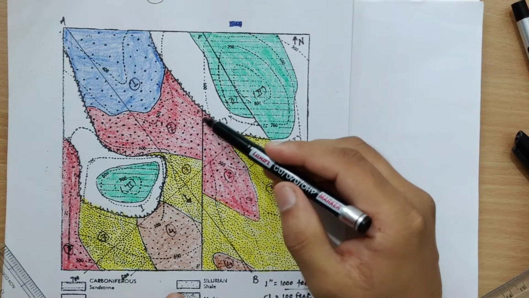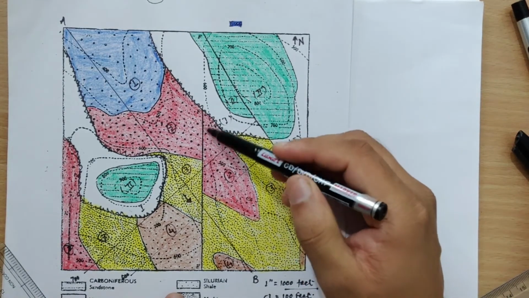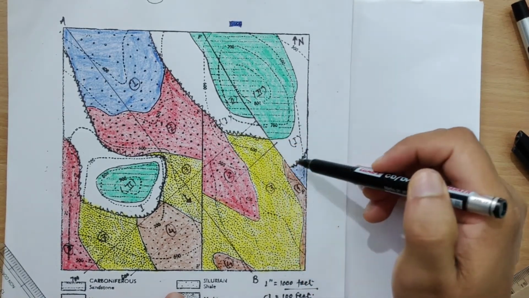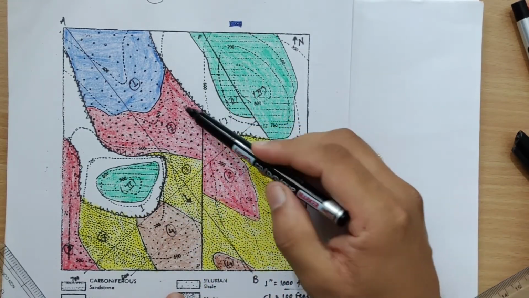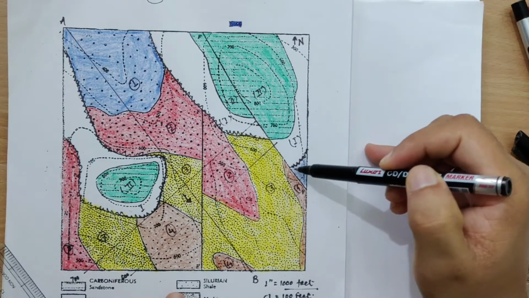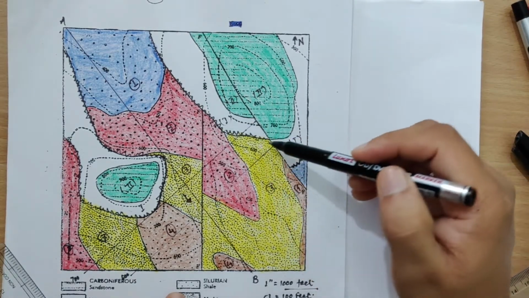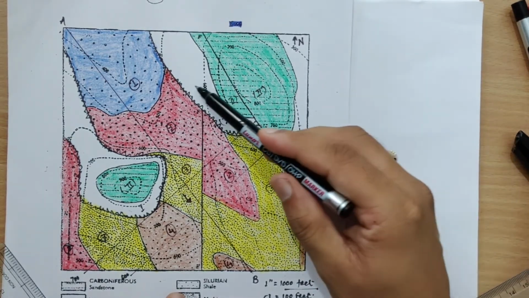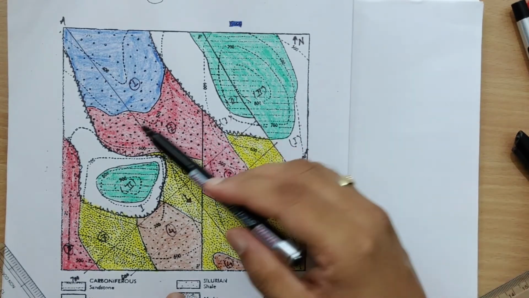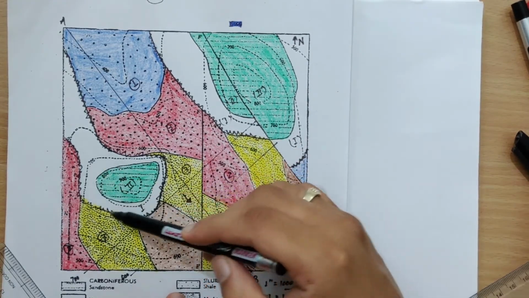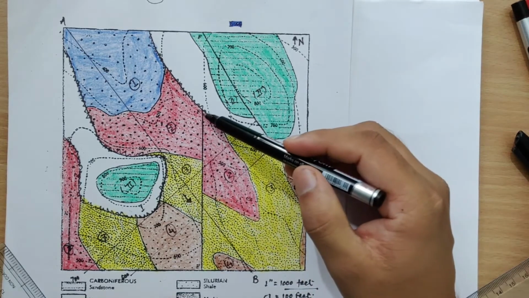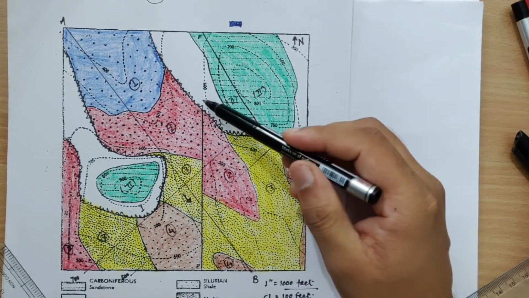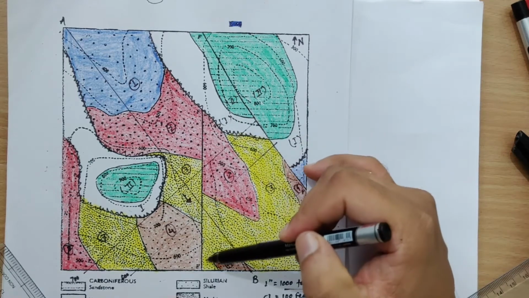Then this upliftment continued for a significant time and it led to erosion of the older sequence of rocks and developed an angular plane in relation to the older beds, and that plane at that time was almost horizontal. This was an unconformity plane. This unconformity was also developed after the fault.